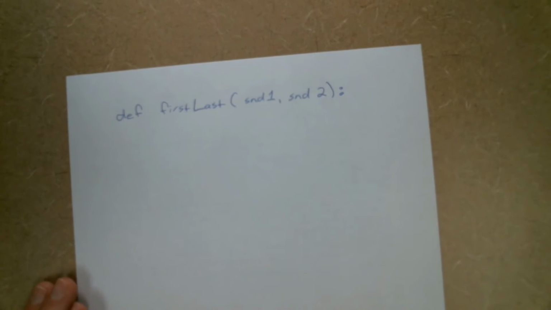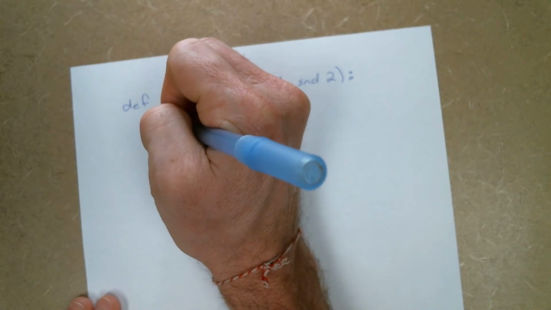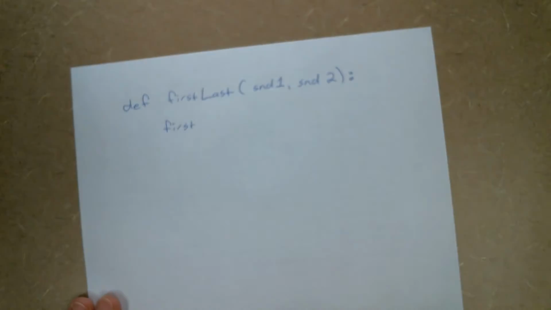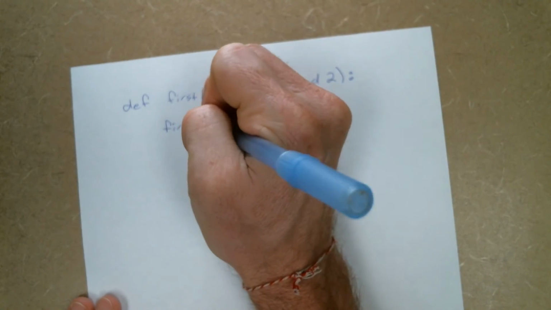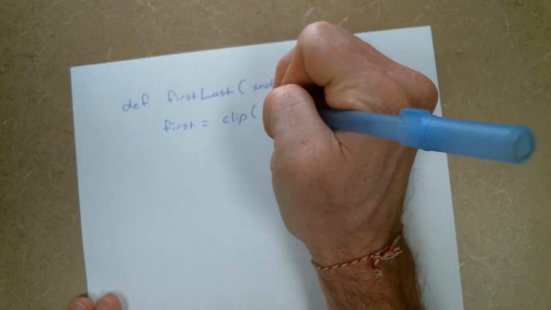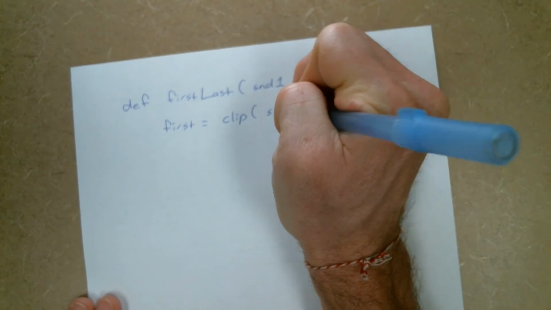So I want the first second of the first clip, and the last second of the second clip. The first one's pretty easy. I'm going to make a sound object called first, and first is going to equal clip, clipping sound 1.